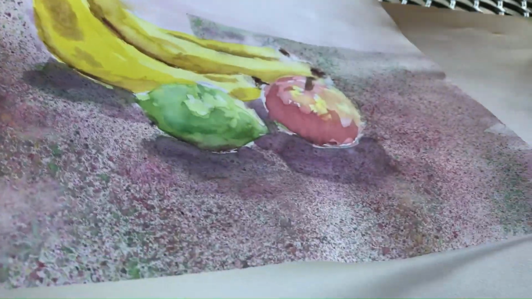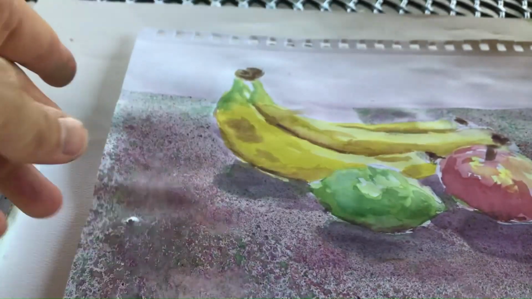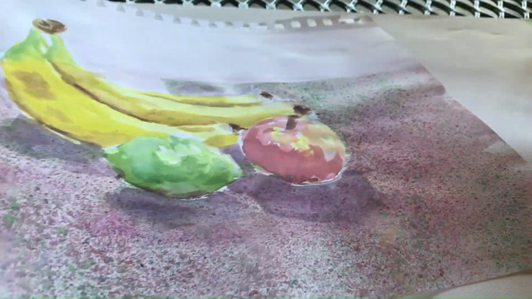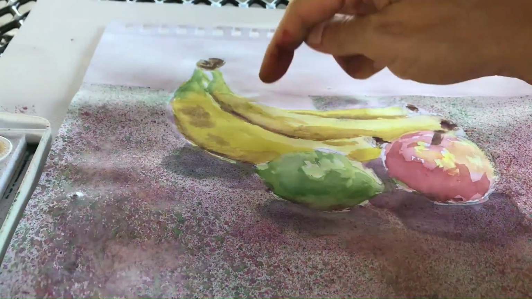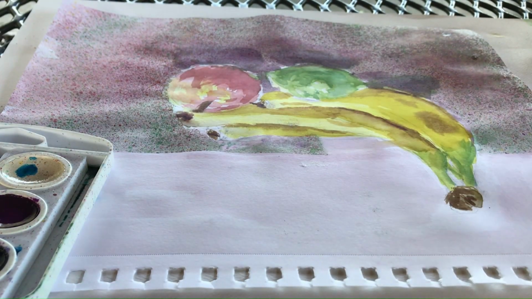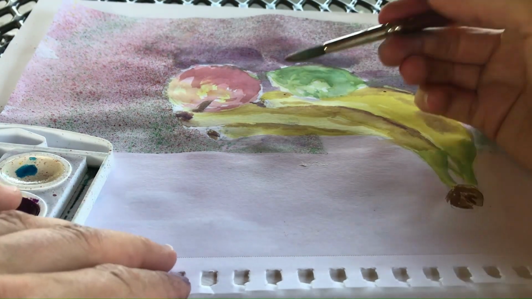Alright. Ooh, I like it. This is much more interesting than how it looked at the beginning. However, there's another part that I covered up and didn't mean to. So I'm going to try to camouflage that.